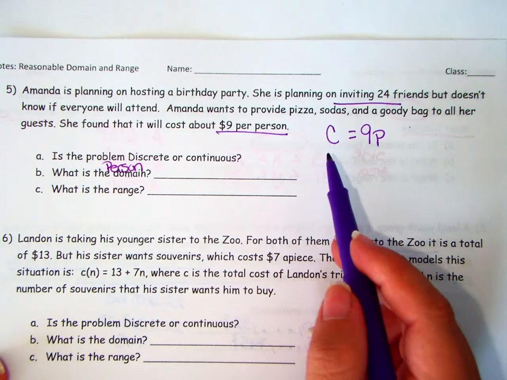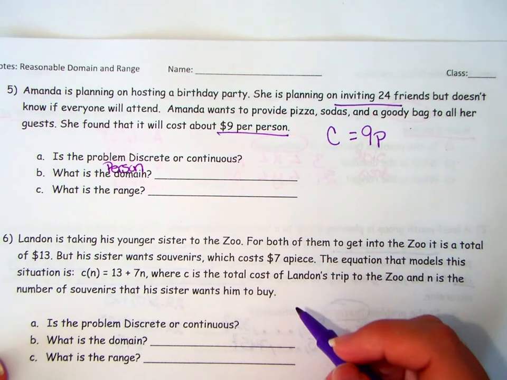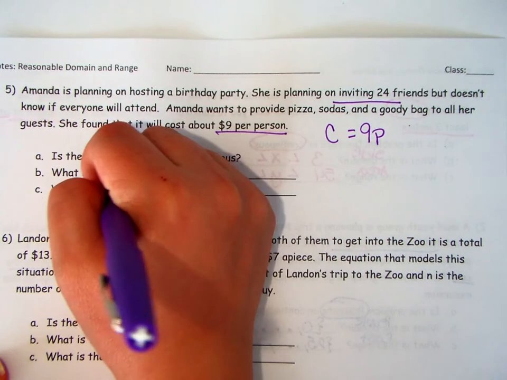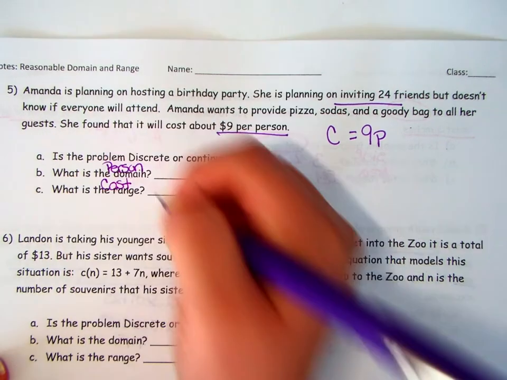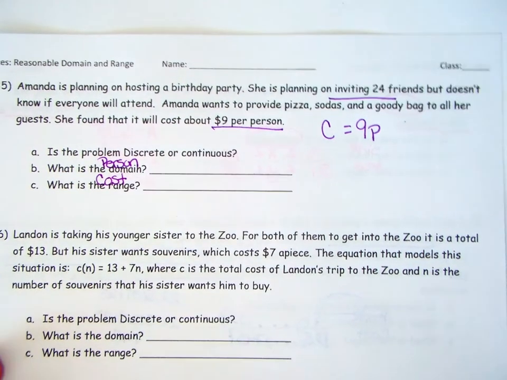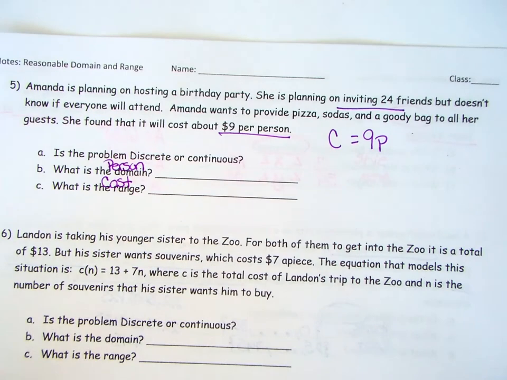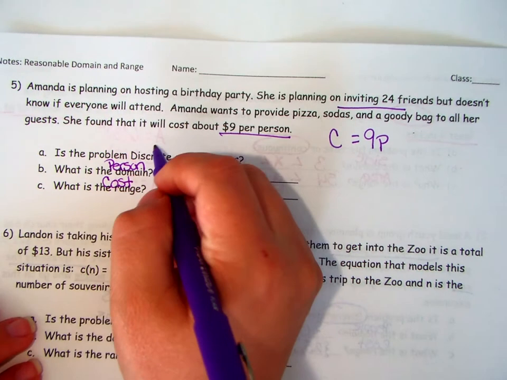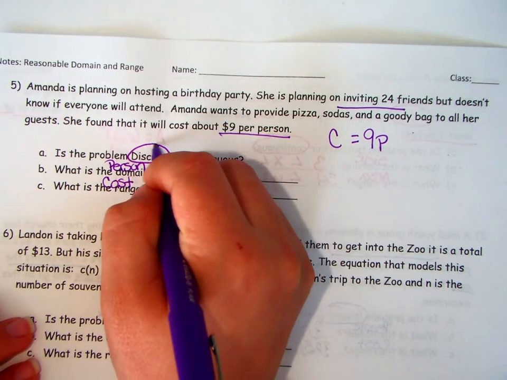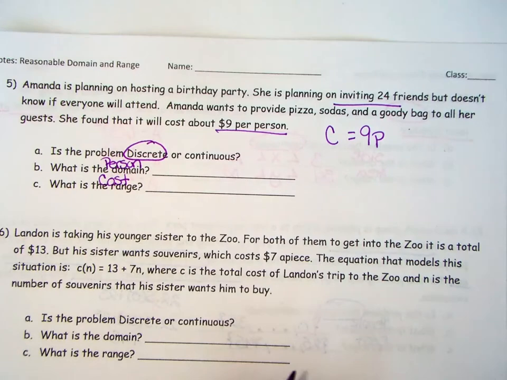And then our C is what? Cost. So again, our domain is person or people. So is that discrete or continuous? Discrete. So now, how do we do discrete?